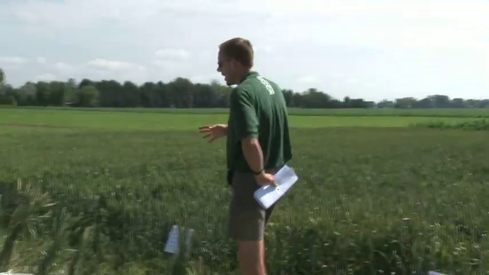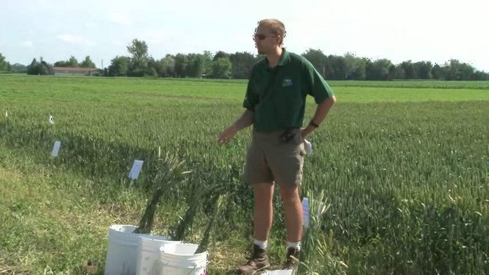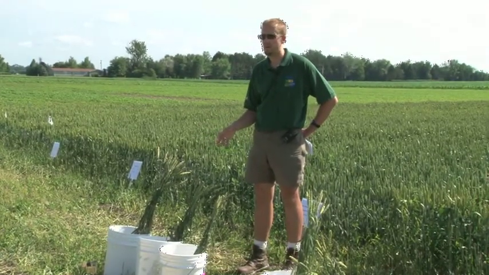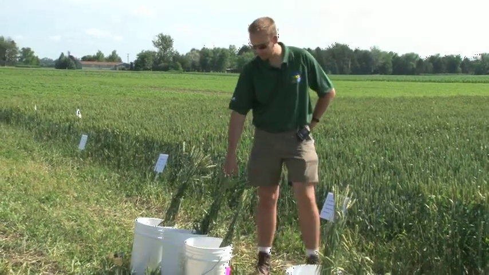The other thing I wanted to talk a little bit about was what you see here. So in these three buckets, how many N rates do you think we have? Because here we got about 40-inch wheat, 36-inch wheat, about 32-inch wheat.